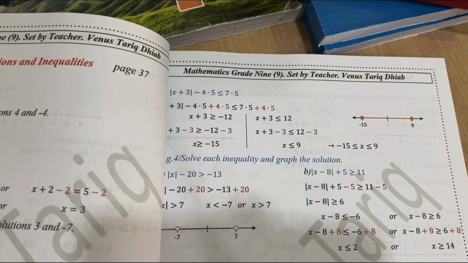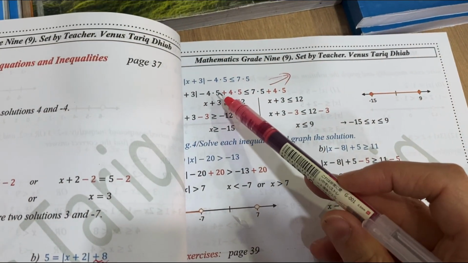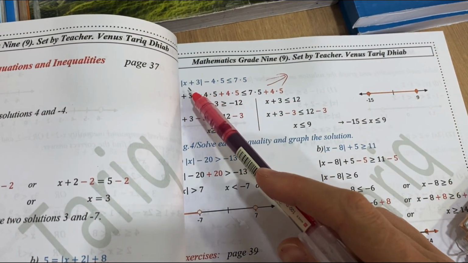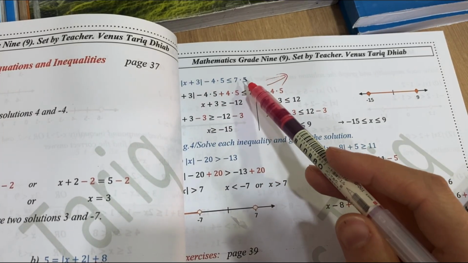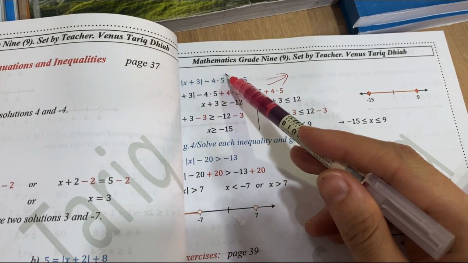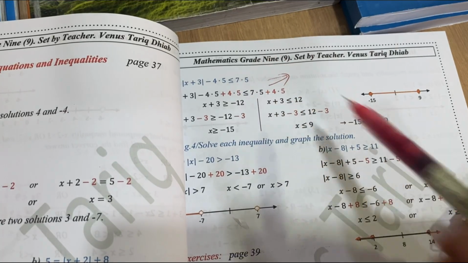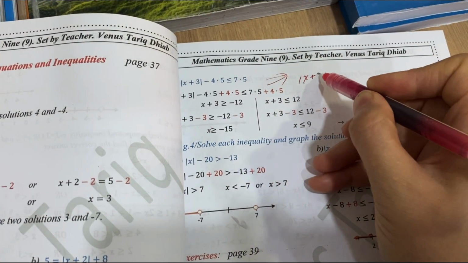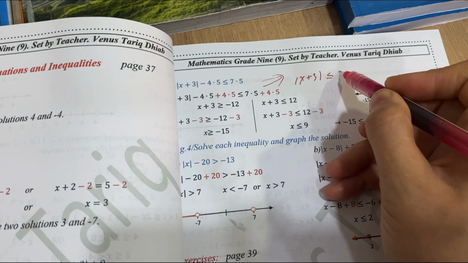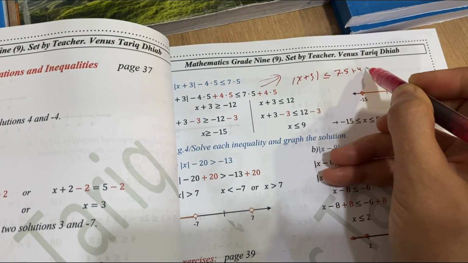Now we solve example C. In example C, we have the absolute value of x plus 3 minus 4.5 less than 7.5. We must move 4.5 to the other side, and then it becomes the absolute value of x plus 3 less than or equal to 7.5 plus 4.5.